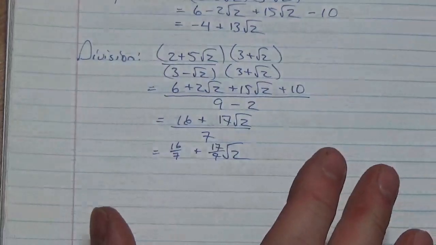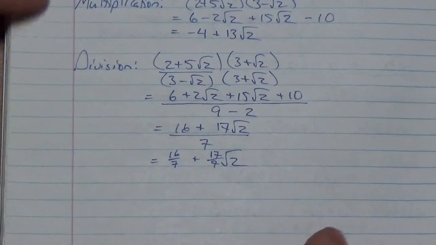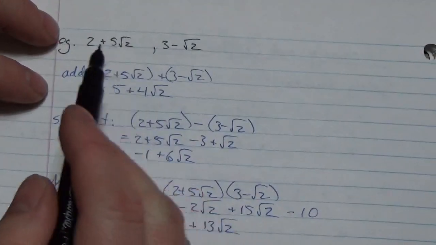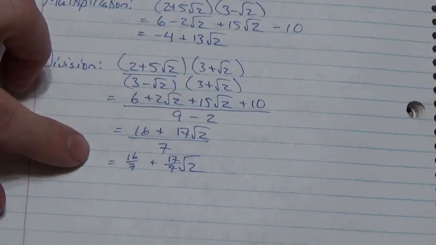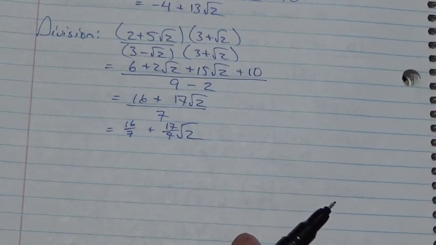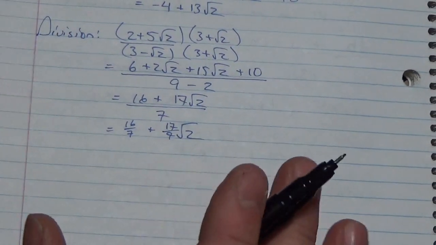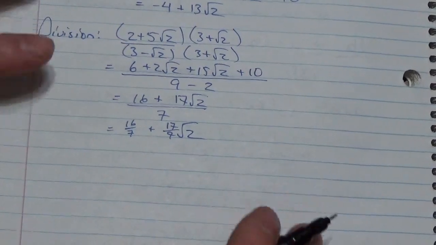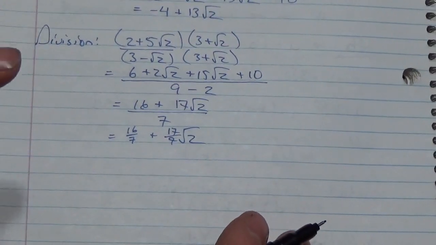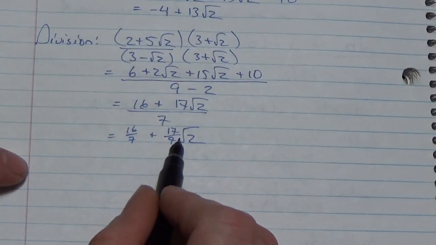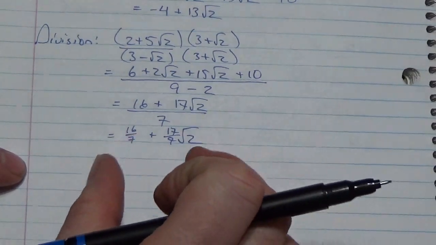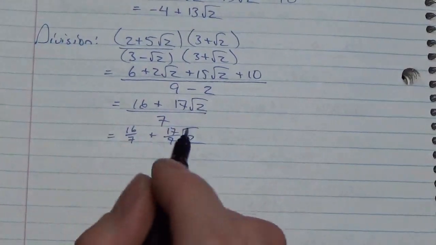Now, before I totally leave this, what I want you to recognize is that each one of these numbers and each one of the results is going to be represented by a value on the real number line. A single value. 16 sevenths plus 17 sevenths root 2 is going to represent a single value on the real number line.